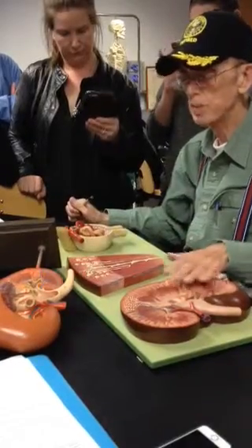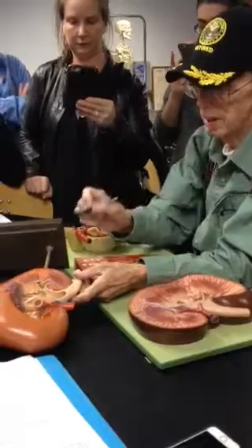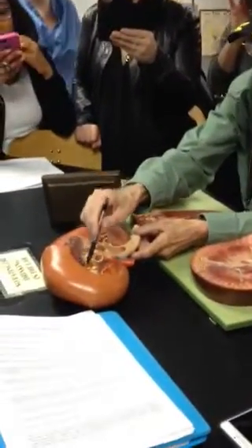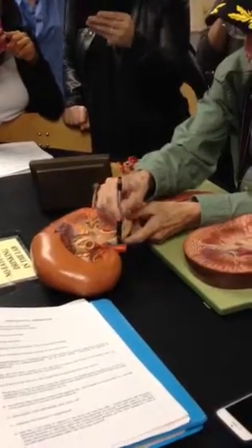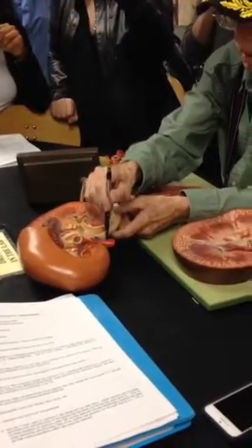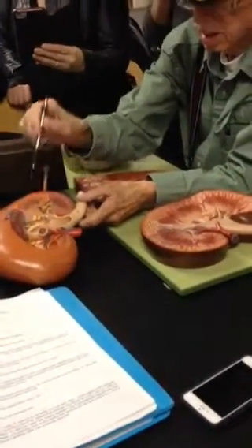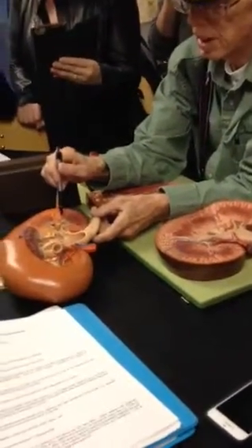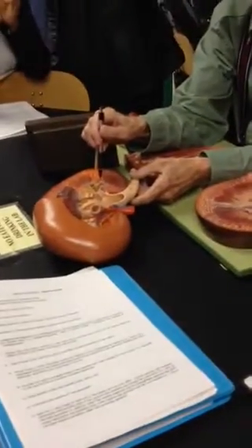Learn these models well. This is my favorite model for the lab practical. Here's a whole kidney. Renal pyramids. By the way, this is the pelvis. What's this? Artery. Renal artery. Renal vein. What are these? Pyramids. Renal pyramids. What's this right here? Interlobar vein.